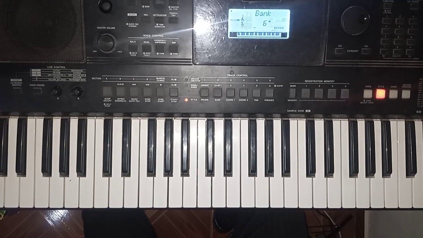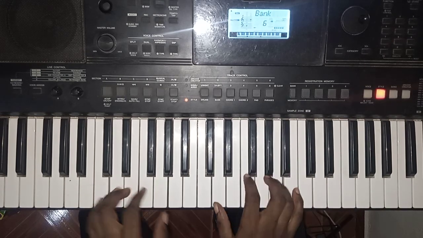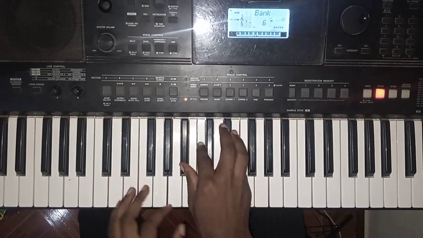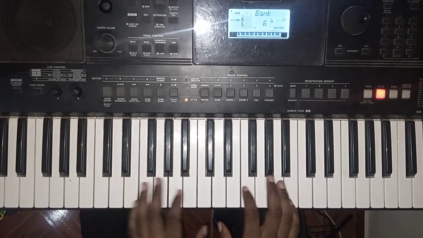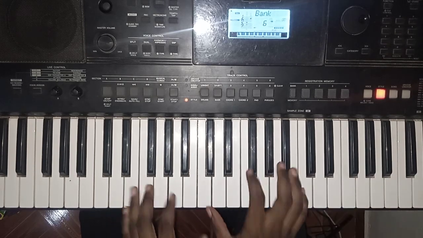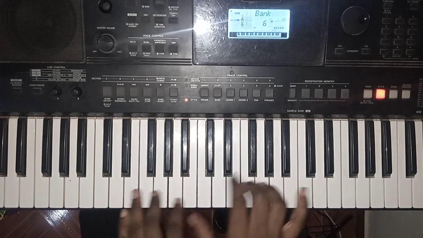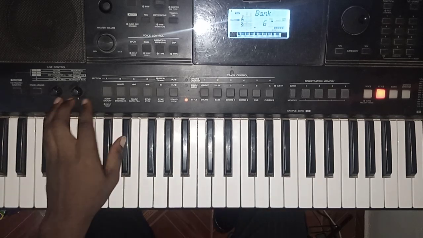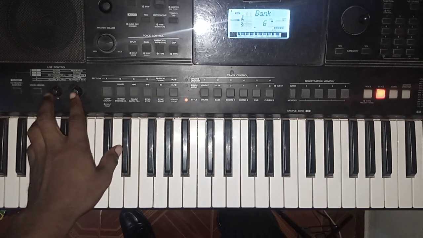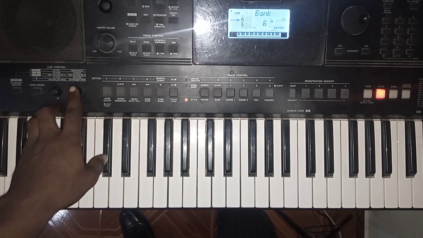Someone asked how to set the sustain on a keyboard. So for instance, you want to get it without the sustain. On this keyboard, the sustain is called release. You can use these two knobs, the first one here, to set the sustain.